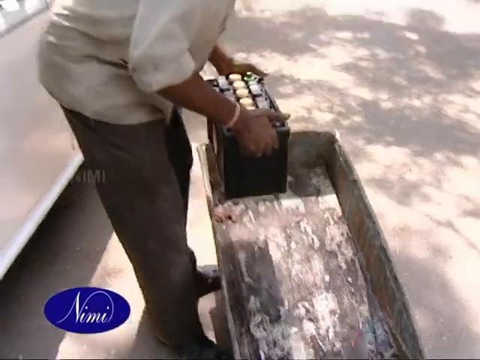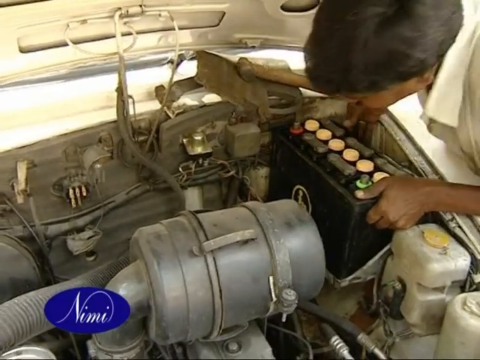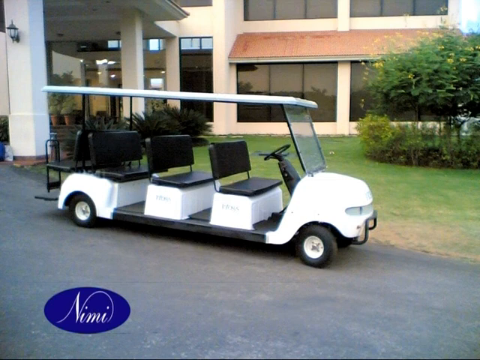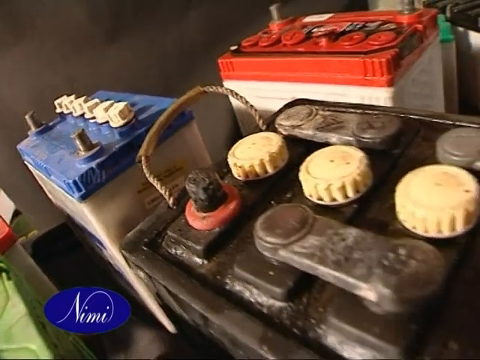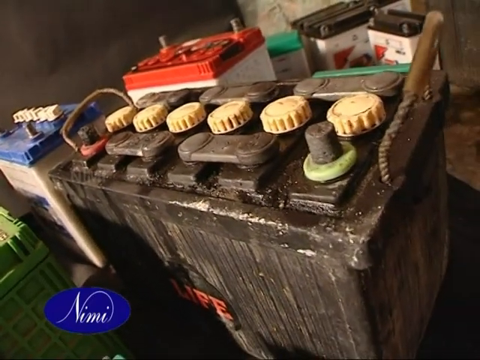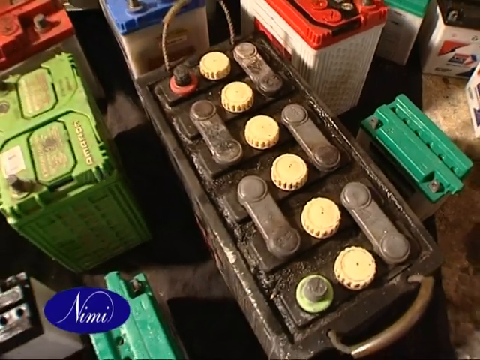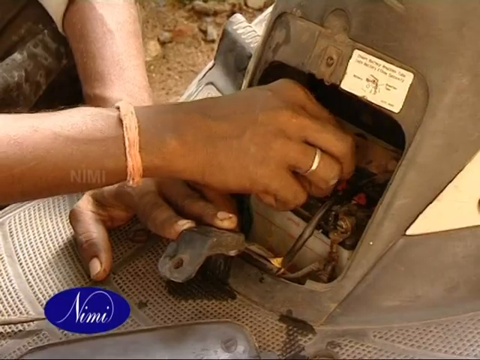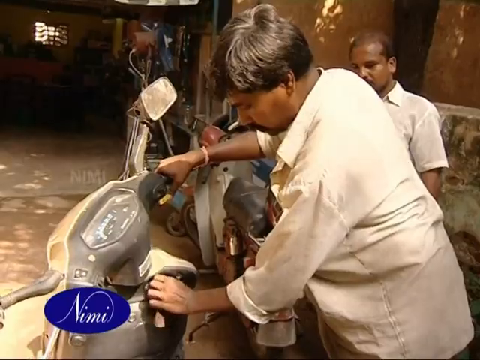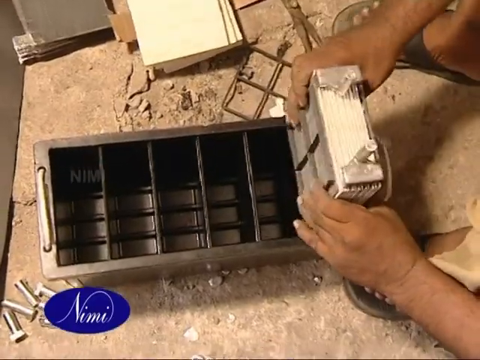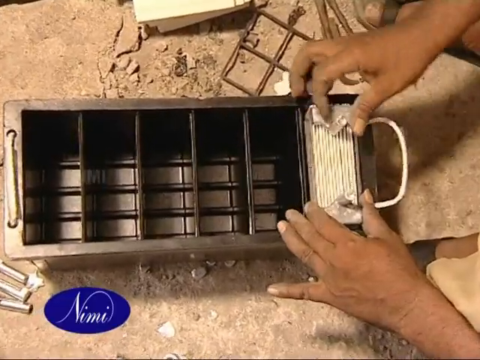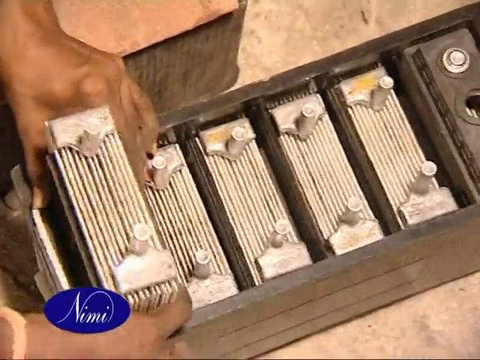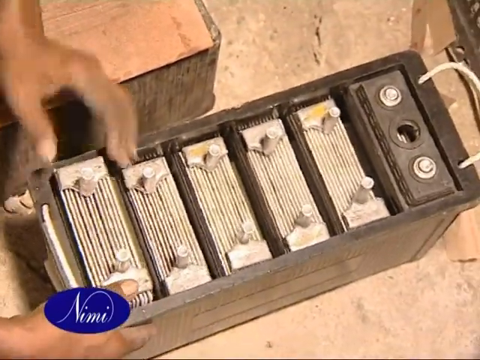Battery. It is a device which converts chemical energy into electrical energy. Batteries are different from other power sources because energy is self-contained in batteries. Batteries are one of the most important power sources. Cells are the basic units of a battery. Several cells form a battery.